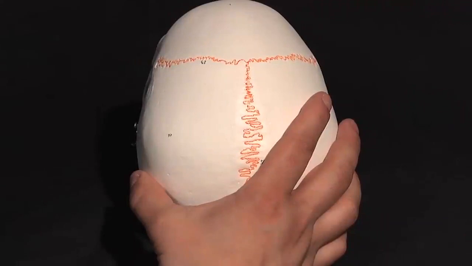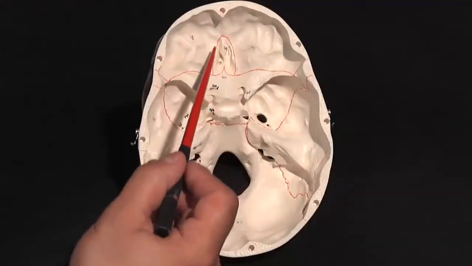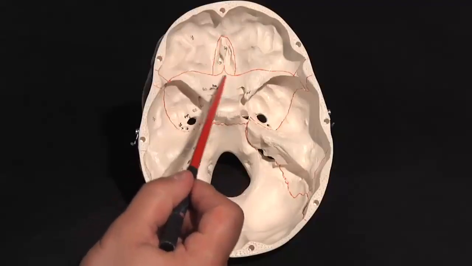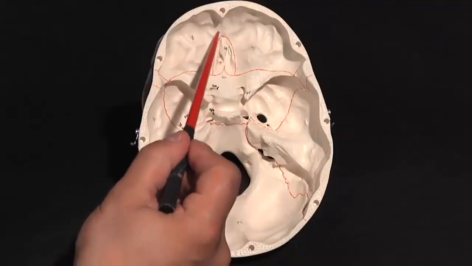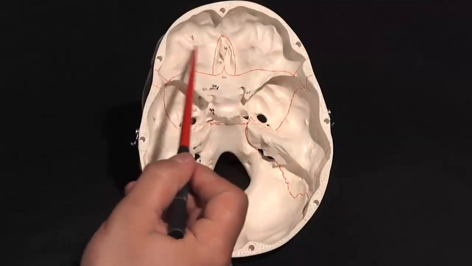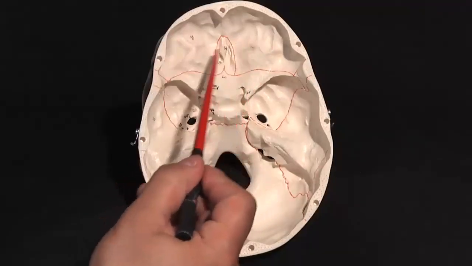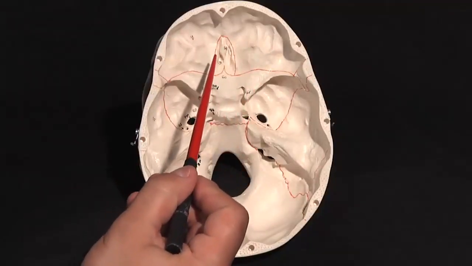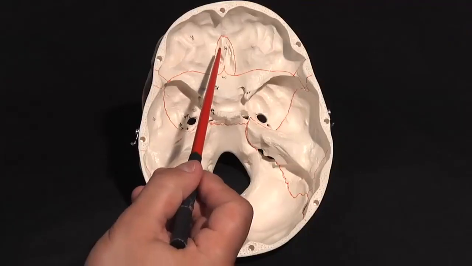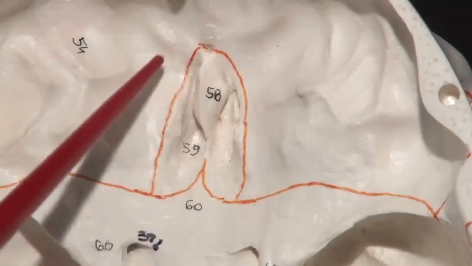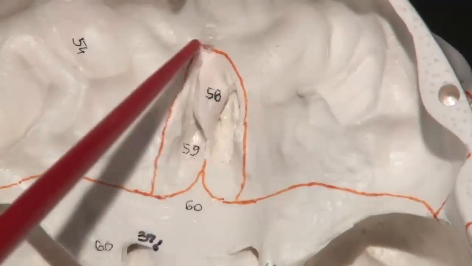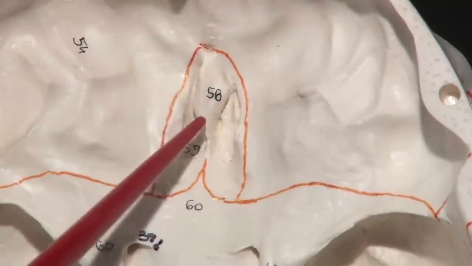Removing the skull cap, the major cranial bones of the skull, we see a superior view of the ethmoid bone, which forms the medial portion of the anterior cranial fossa. Some structures that can be seen from this superior view are number 58, the crista galli, which is an attachment point for the dura mater of the brain.